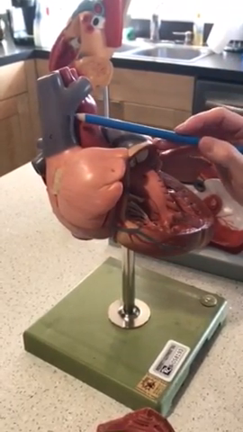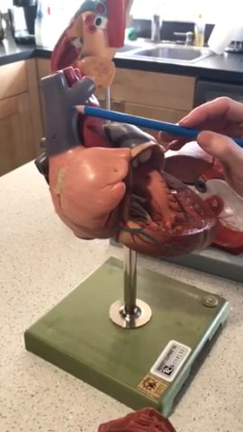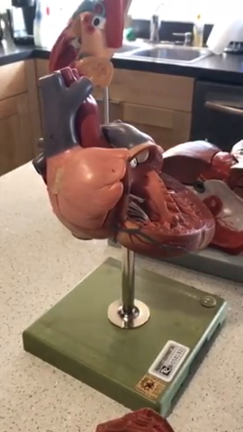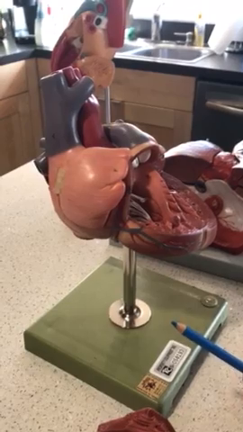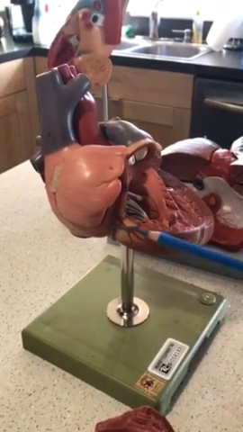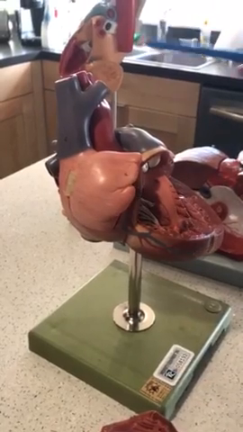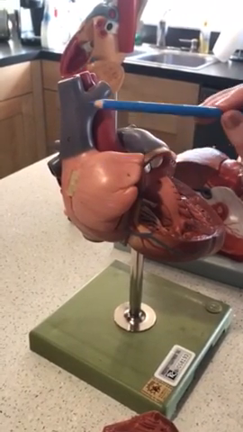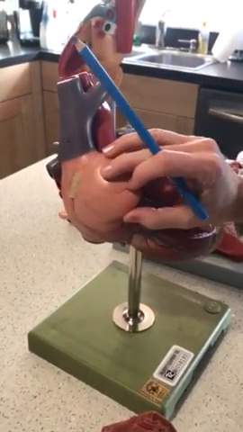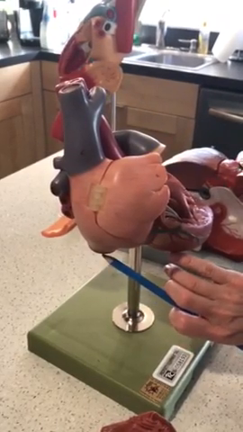Deoxygenated blood, so that is represented as blue. Deoxygenated blood is low in oxygen and high in carbon dioxide. It is returning from our systemic circulation, and it is returning to the right atrium in the superior vena cava and the inferior vena cava down below.